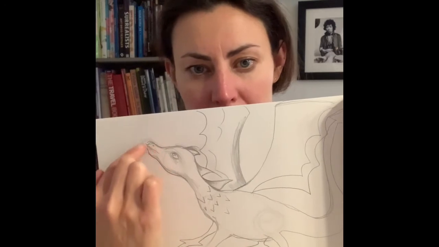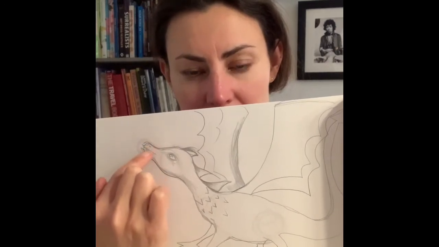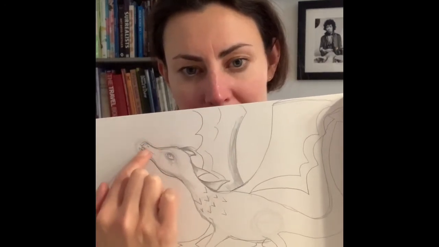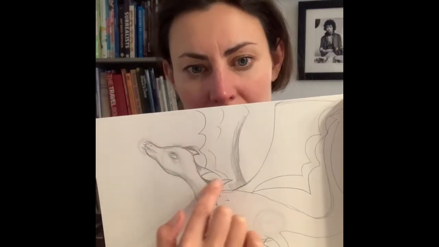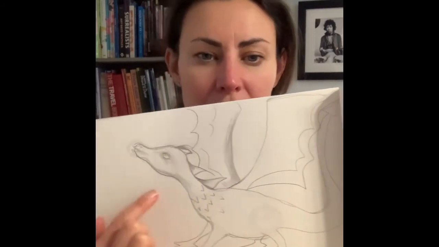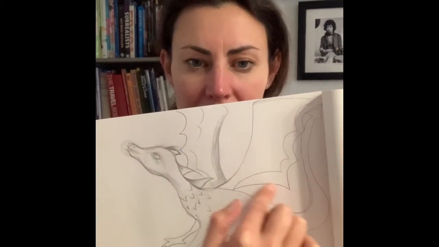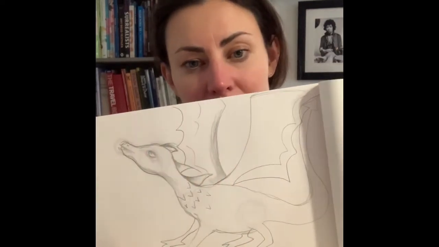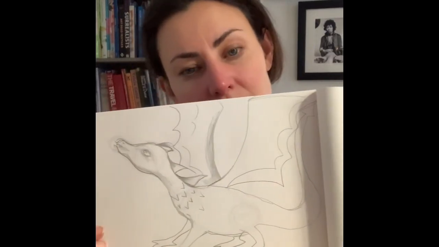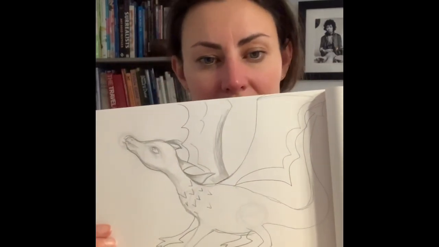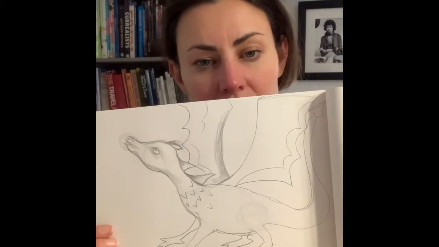So this little bit here was the first circle I did on the end of the dragon's mouth, and the bigger one, and then the big one for the body. And I've added some wings, which I will probably make a little bit bigger on the next one. But because this is still your sketchbook, this is your practice area, so you're just practicing drawing your dragon at the moment.